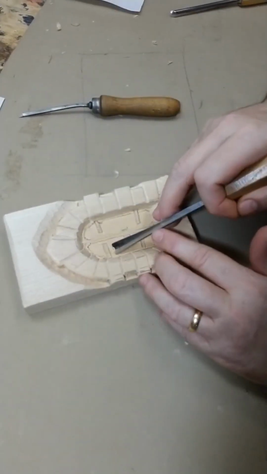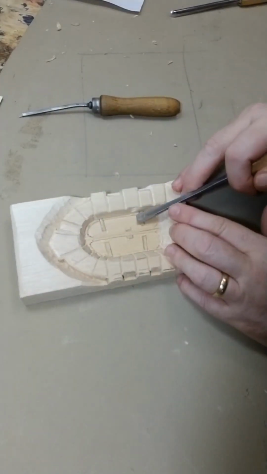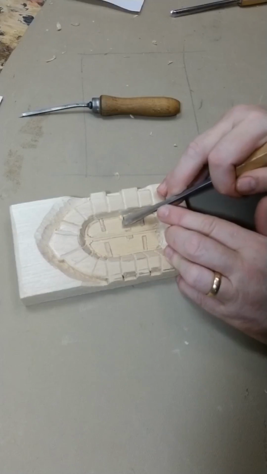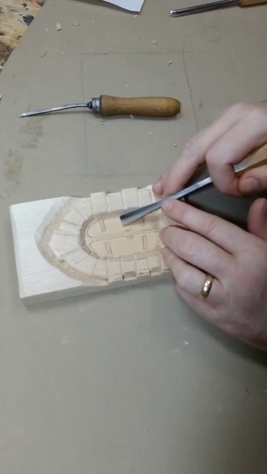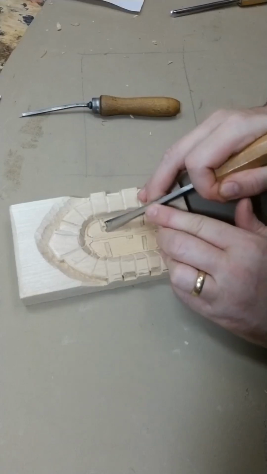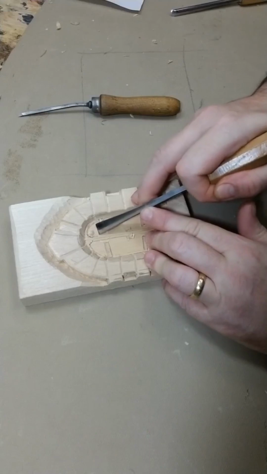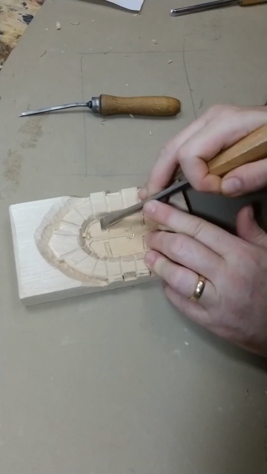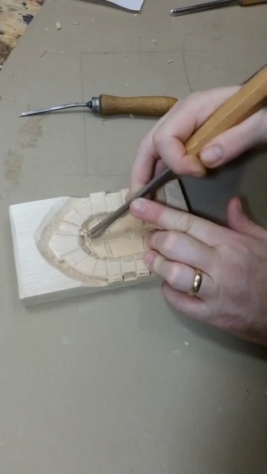There we go. Nice. All right, so let's do a little bit over here. Okay, and then there's a lot up here we want to get rid of. Again, the fish tool is just super helpful.